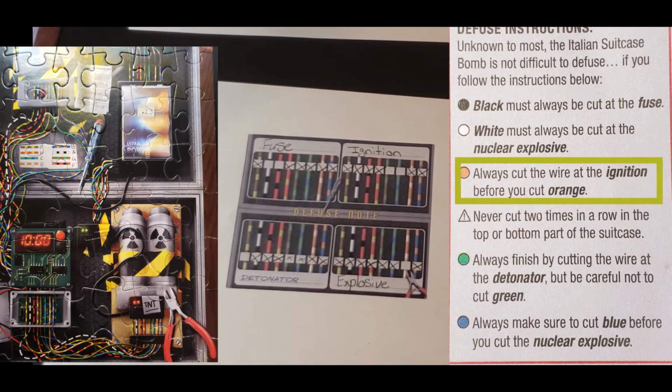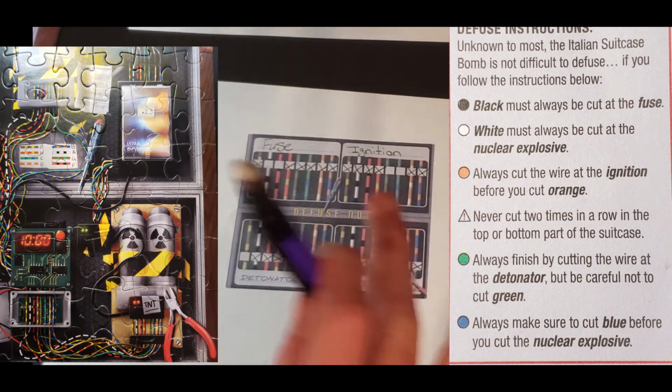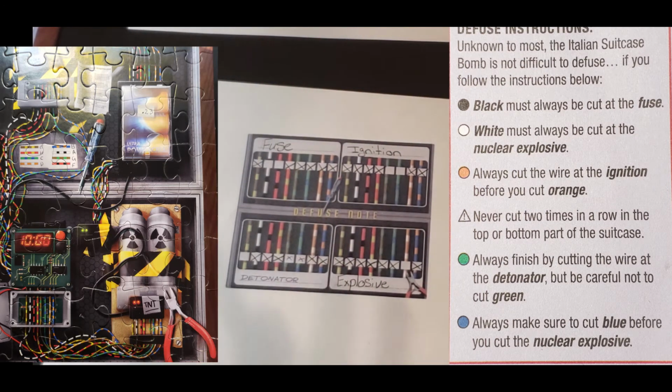Okay then, next one. Always cut the wire at the ignition before you cut orange. We'll come back to that, but what that's just saying is that don't cut orange at the ignition, because if you need to cut the ignition before you cut orange, you can't have orange cut. How do I say this? You have to cut the ignition, but you can't cut the orange with it. That may sound weird, but just think about it for a little bit. If you still have questions about that, put it out in the comments. But yeah, it doesn't matter because the orange and white is already crossed out and the orange and blue is already crossed out, so don't worry about it.